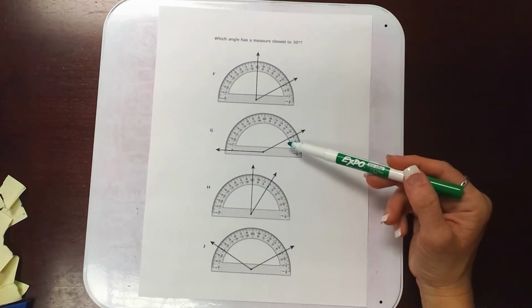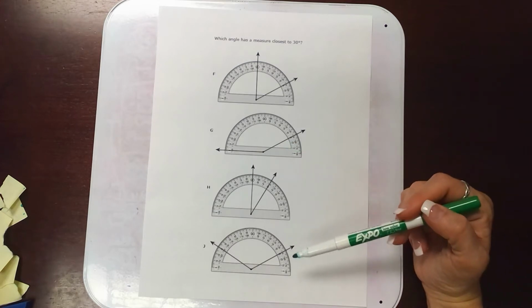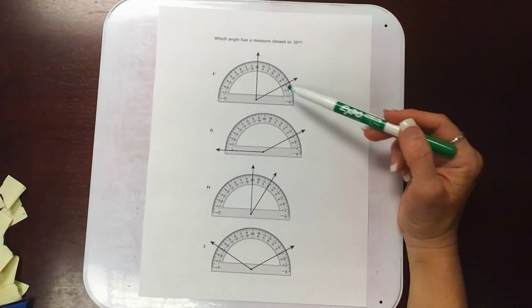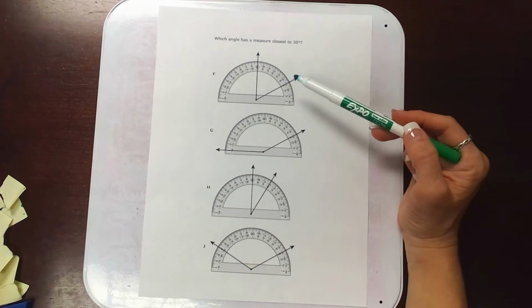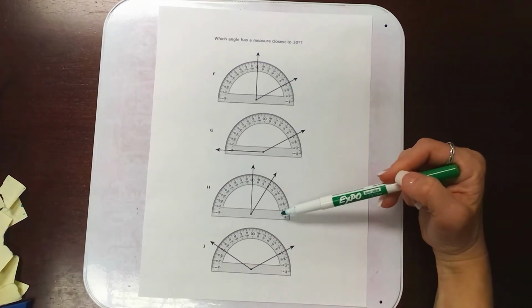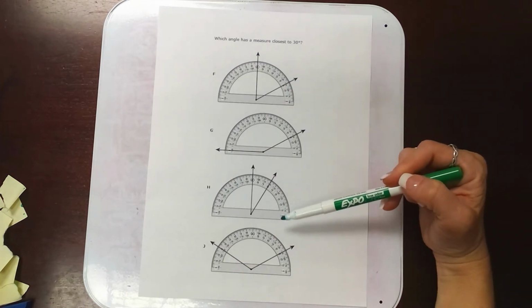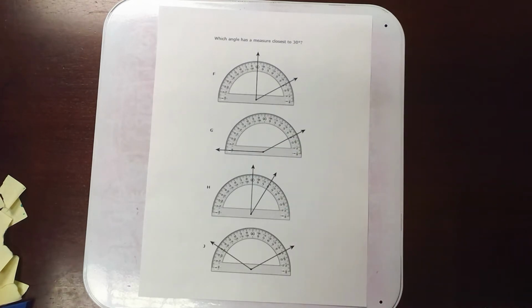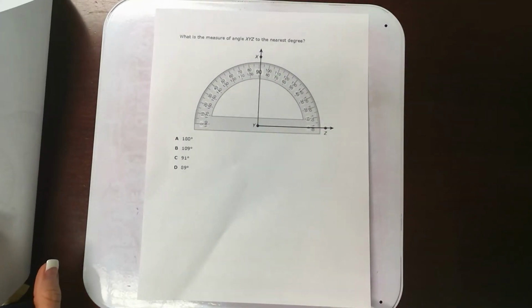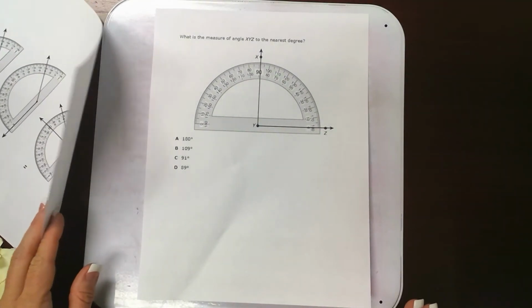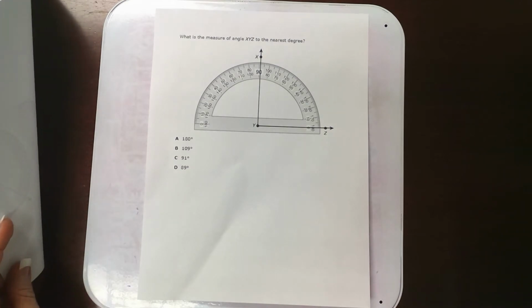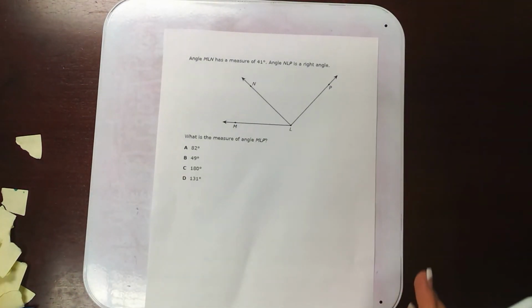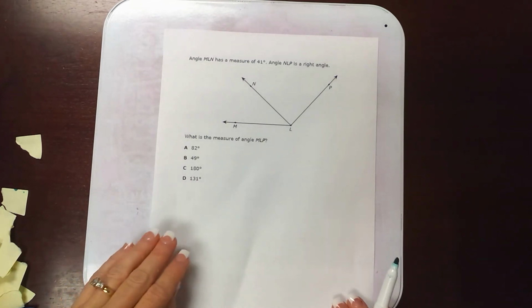This one's an obtuse angle again, so G and H are out. F, I can't determine it, but just what it looks like an acute angle. So F and H are the only ones that I actually have to go and read the protractor to determine that angle measure. You may have one as simple as this, which is just, do this measure to the nearest degree, okay?